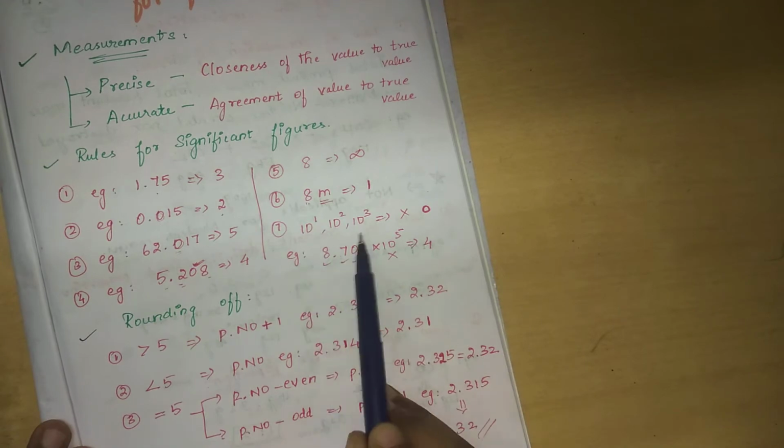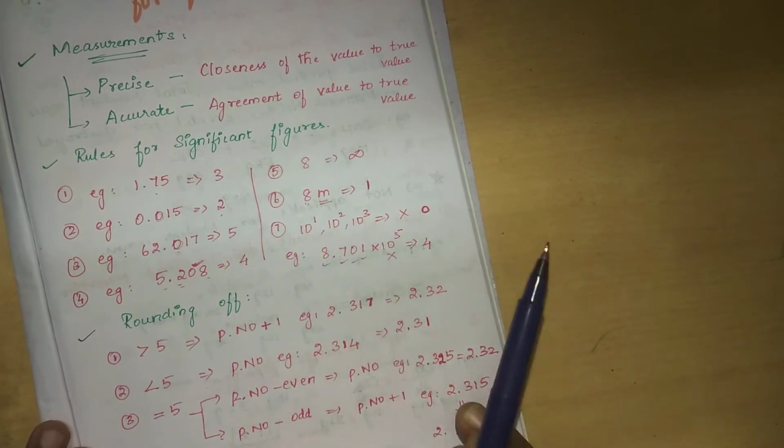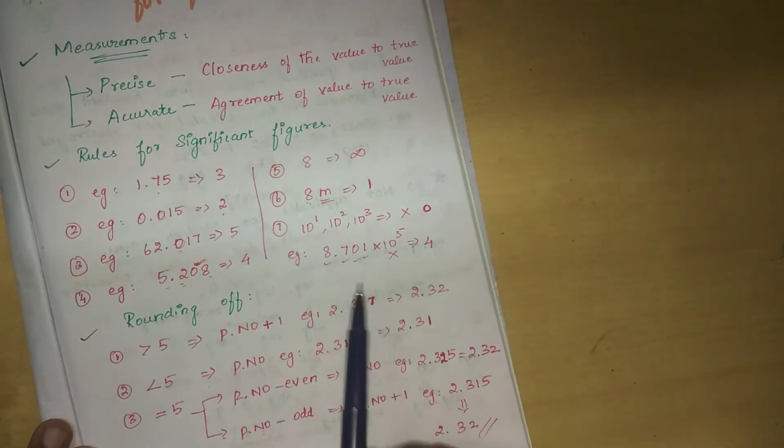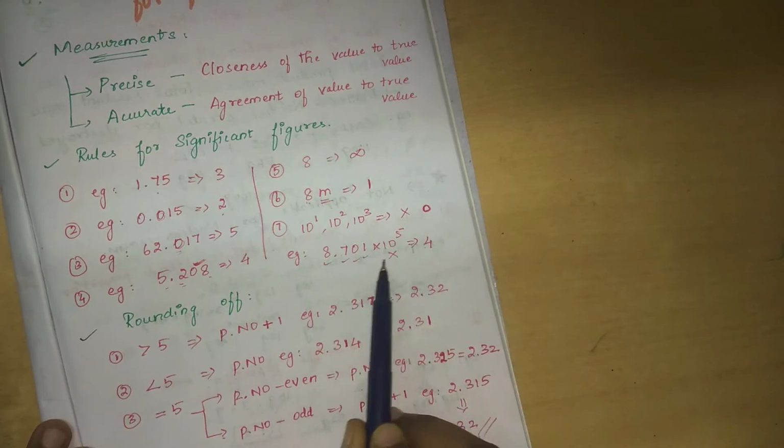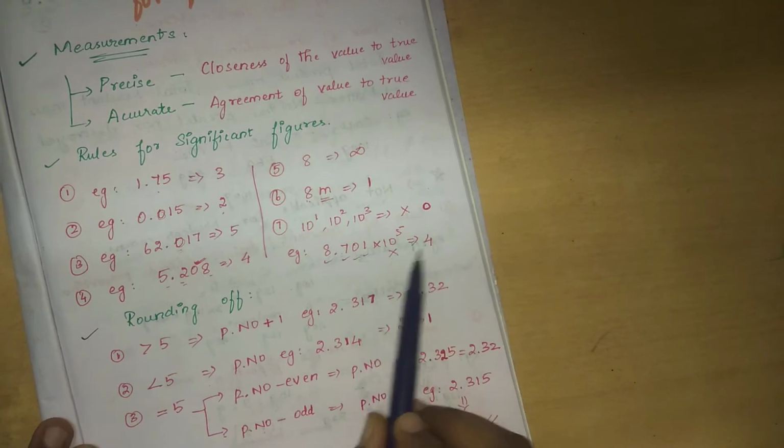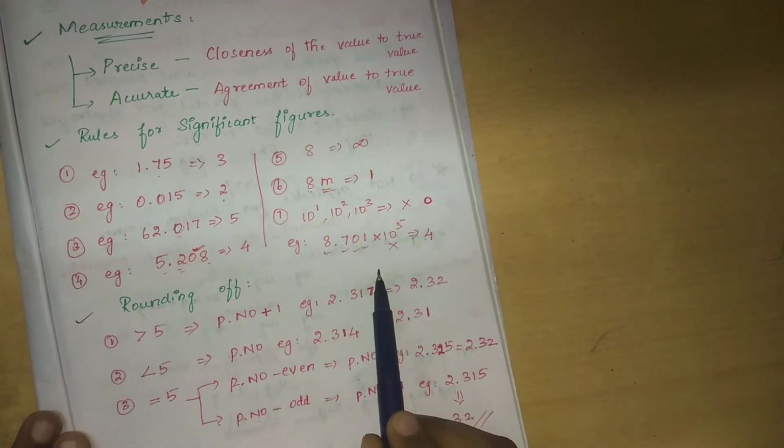And the powers of 10 are all insignificant. For example, 8.701 into 10 power 5. These 4 numbers are significant and the power of 10 is insignificant. So it has only 4 significant figures.